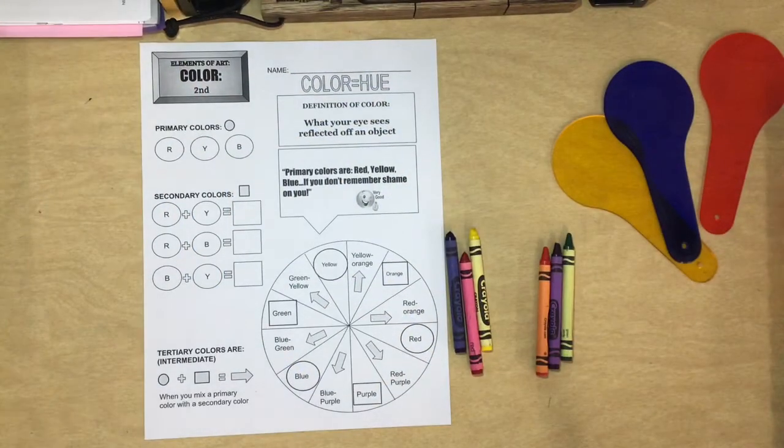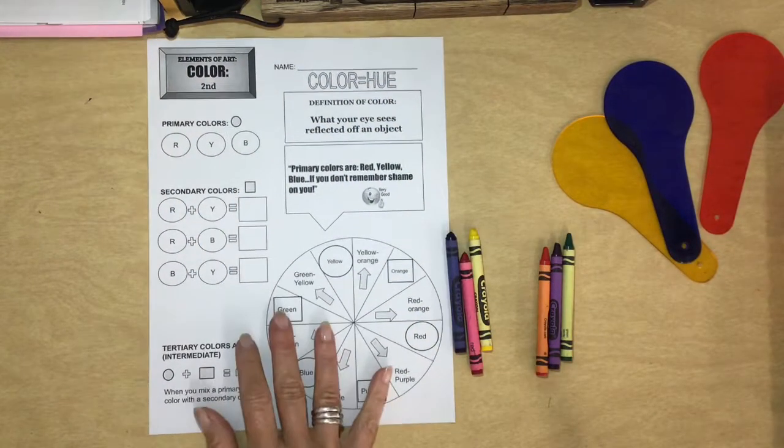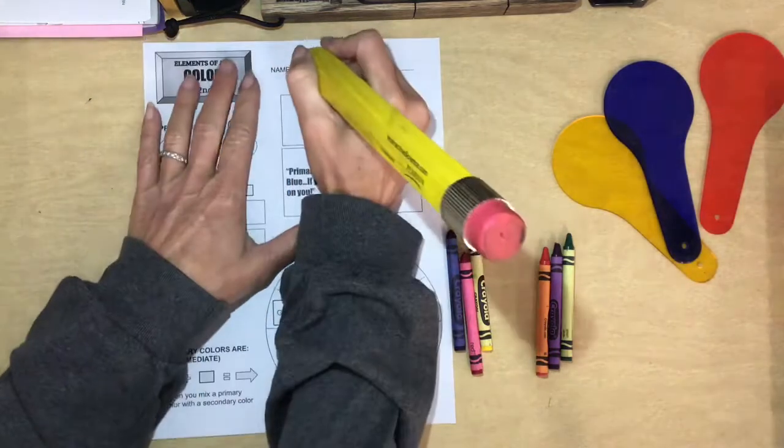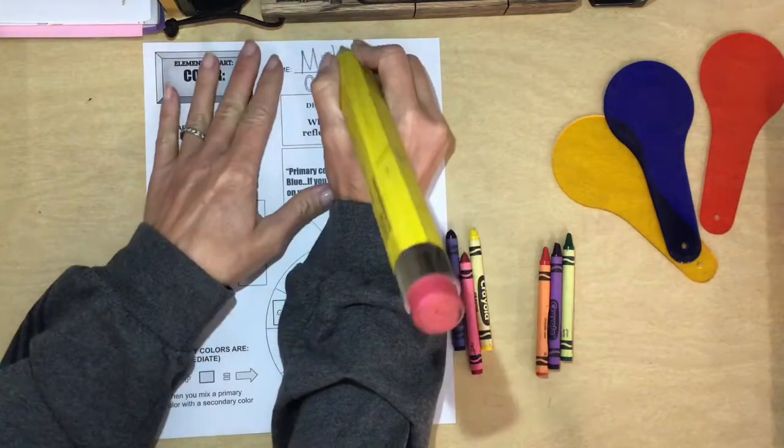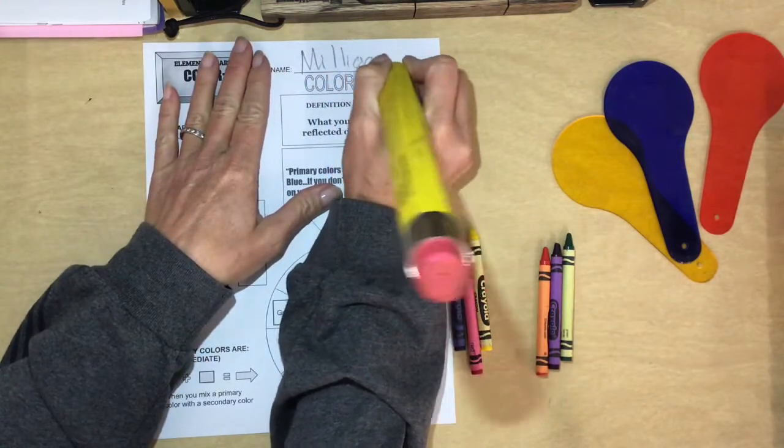Hello, second grade. This is a sheet that I made for color. The first thing that I want you to do is take out your pencil and write your name. I'm going to push my button. Remember, say name check and check your shoulder buddy.